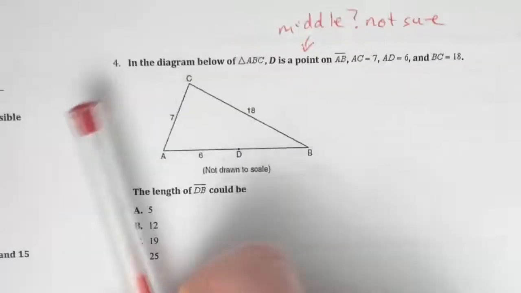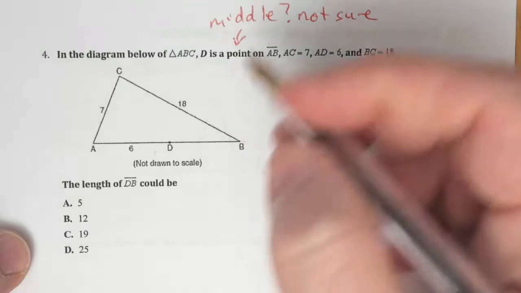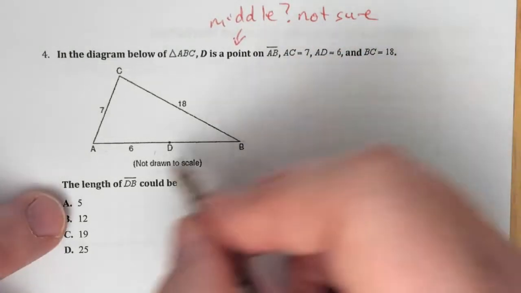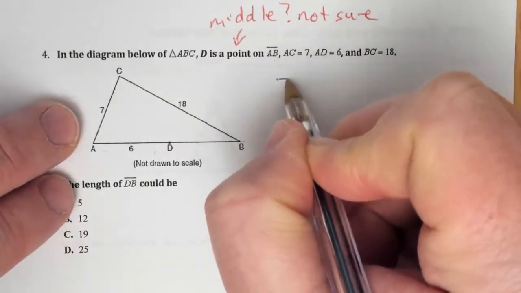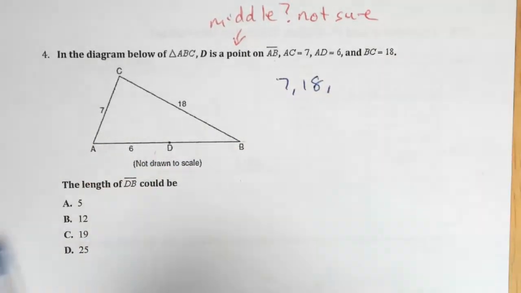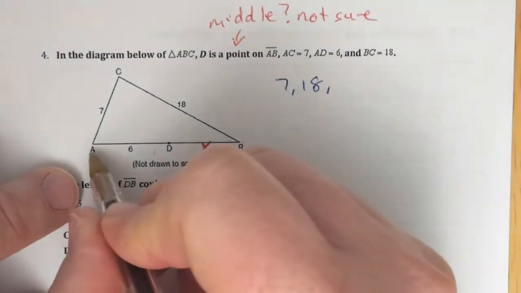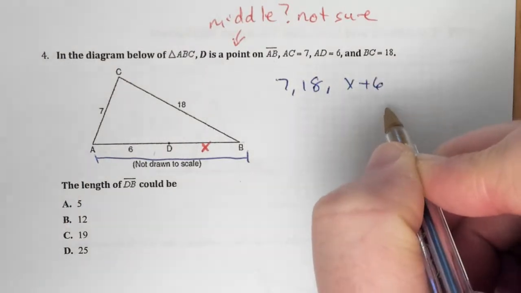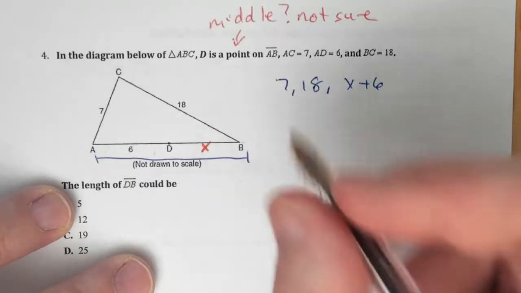All right, so if I just focus on this for a second, do the things that you are used to. We know that we have 7, we have 18, and we have this missing side. So let's just call this x right here. And so this other side right here would have to be x plus 6. Now, if you're not comfortable with that, I'll show you a different way how to do this. But let's just put x plus 6 for right now.